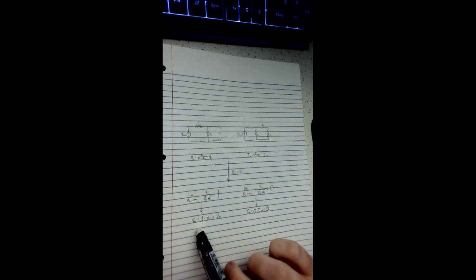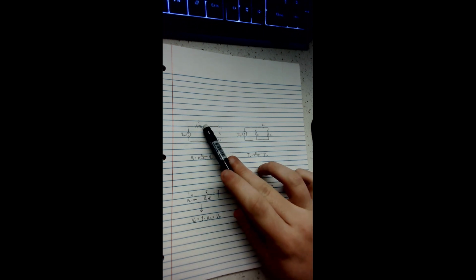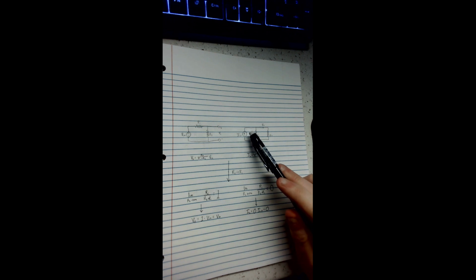Similarly, when we apply that to our voltage divider equations and current divider equations, we get that Vout equals Vin if we assume that this is much greater than this, and the current running through here is 0, and the current through here is I1.